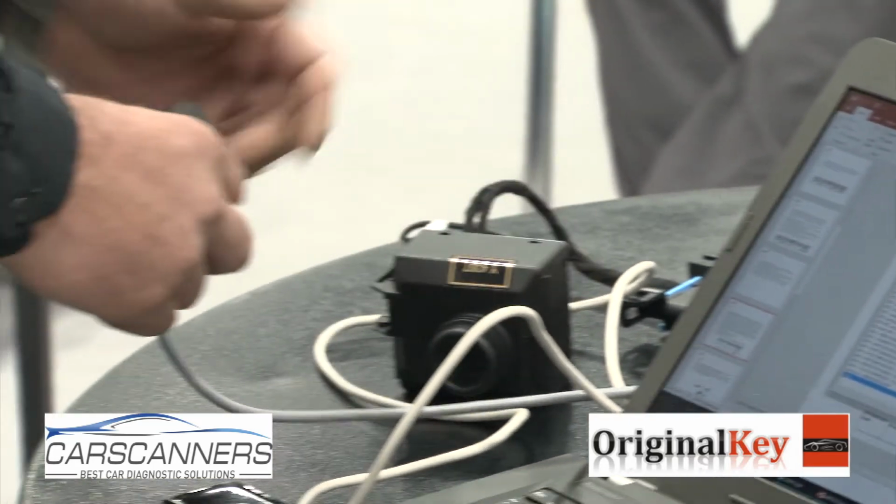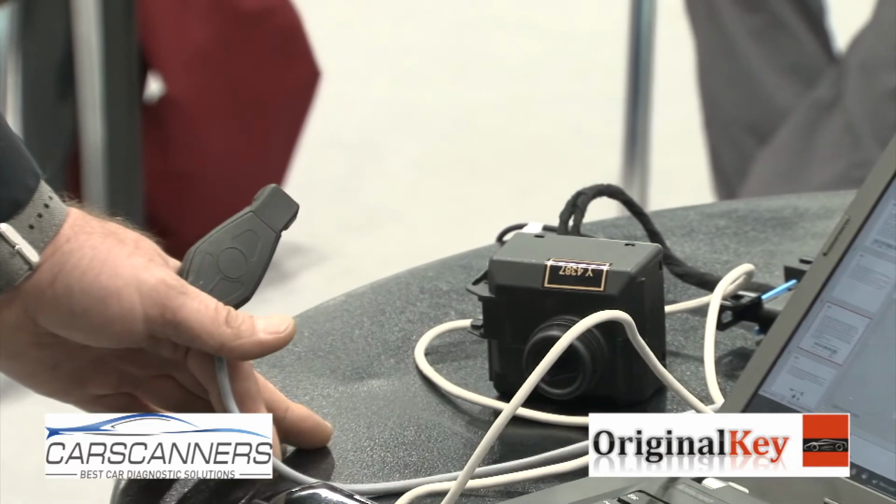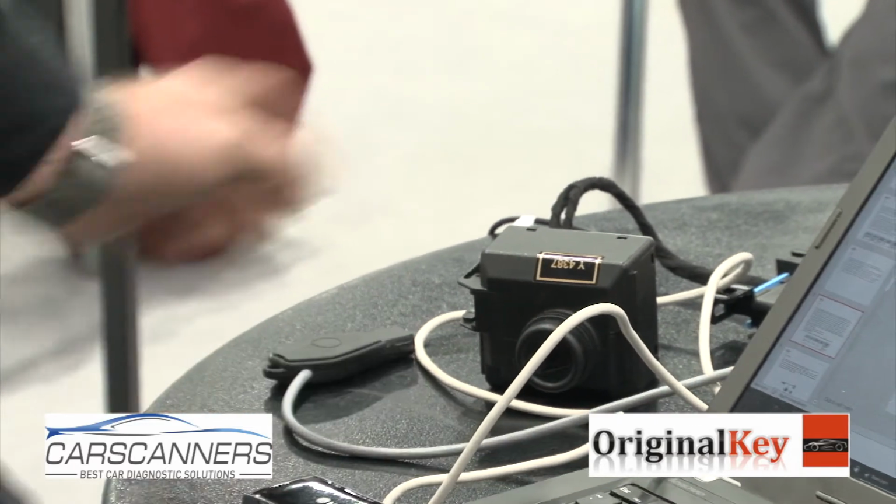Both on the website and in the manual, you can see detailed instructions for each model, so model by model, what the extraction process is.